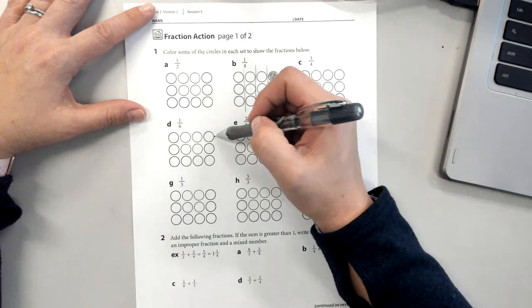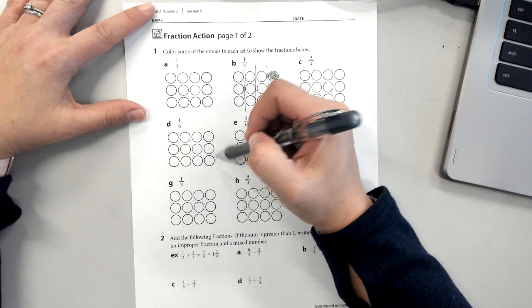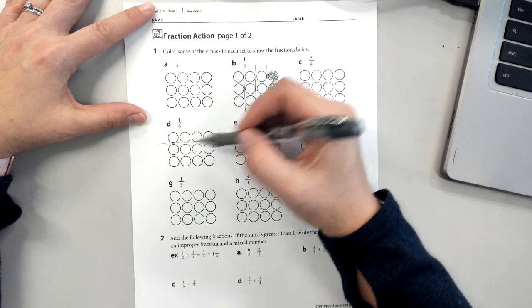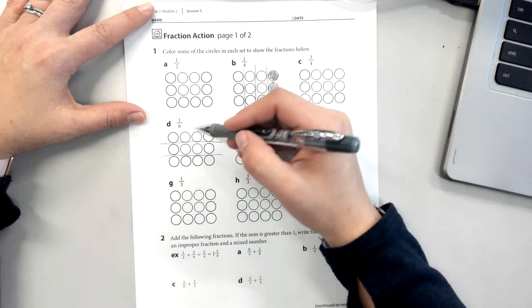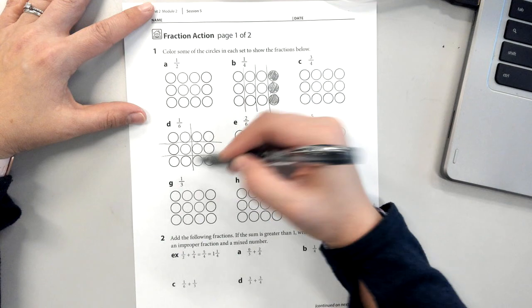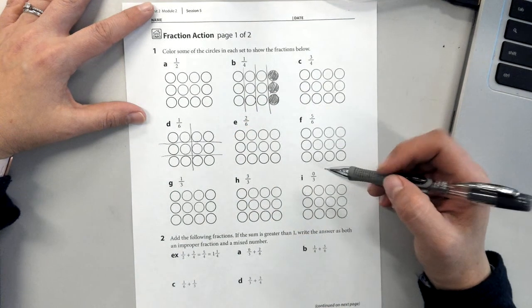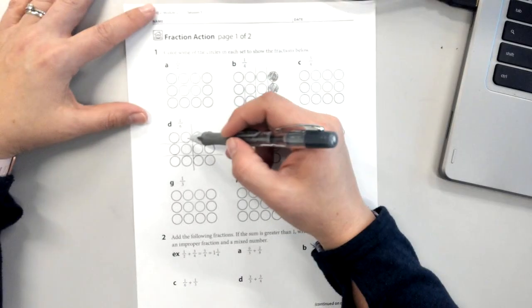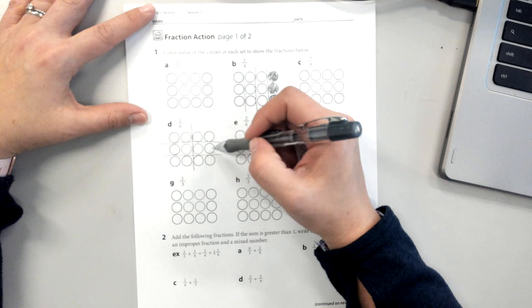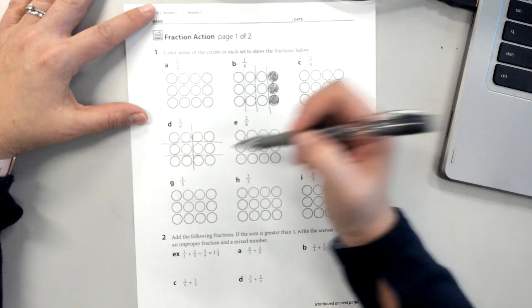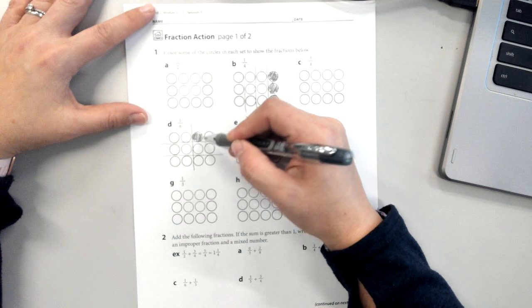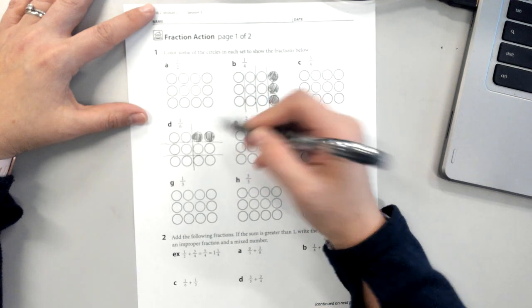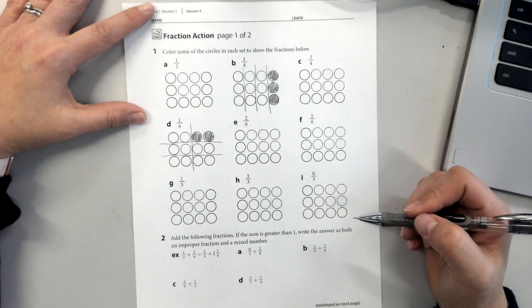I can see that there are 3 rows, so if I divide it into those 3 rows, I have 3 equal parts, and if I divide those 3 equal parts into halves, now I have 1, 2, 3, 4, 5, 6 pieces, and I'm going to color in one of those sixths, and that creates 1/6.